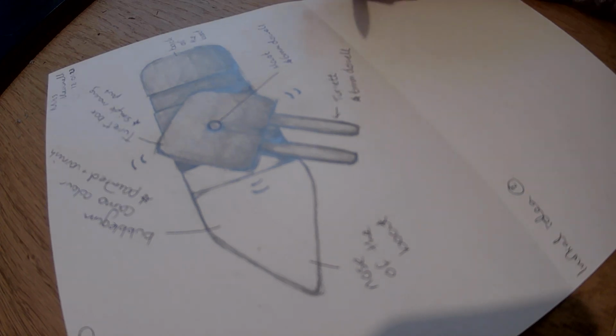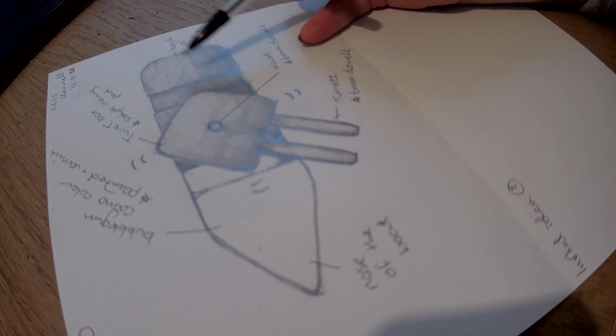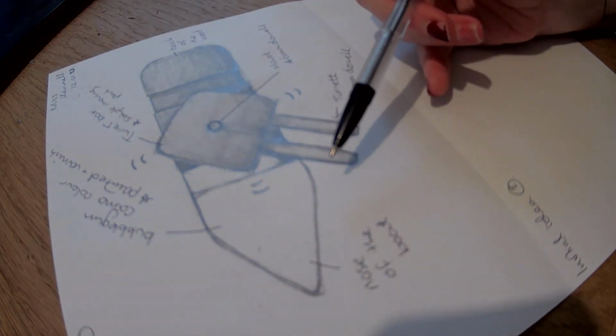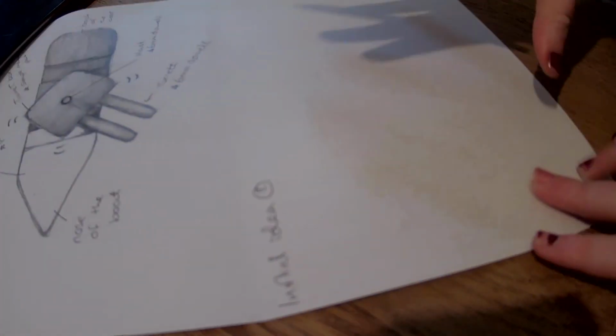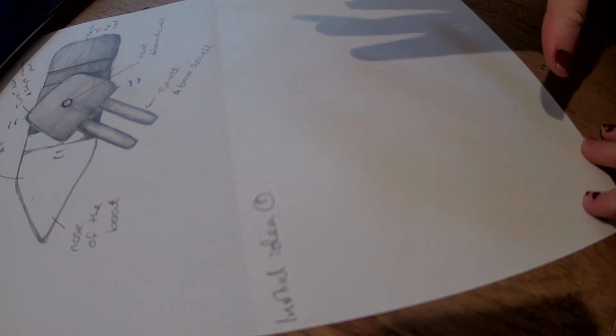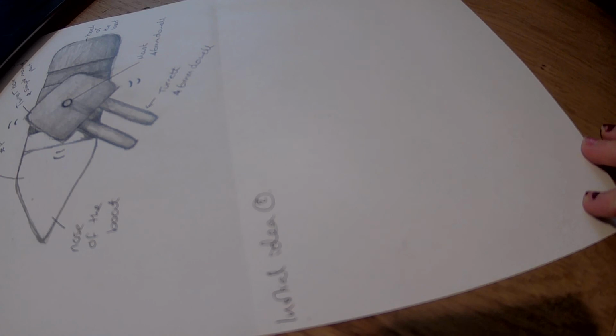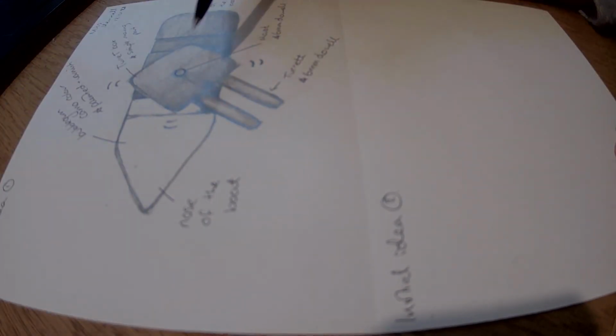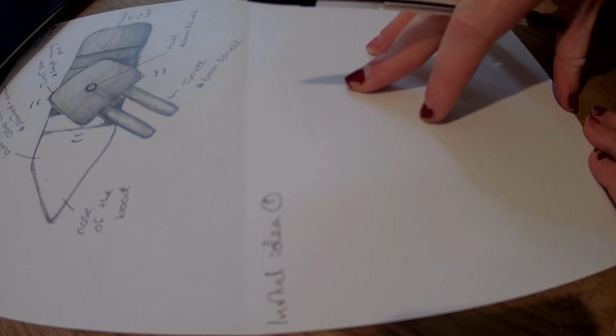Once you've finished your sketch, your tonal shading, and all your labels and annotations, you can then move on to initial idea 2. Just in case you did miss it, the rest of your lesson you're spending finishing off the tonal shading after you've added all your labels and annotations, and then once you finish this first design, you're starting and hopefully finishing your second.